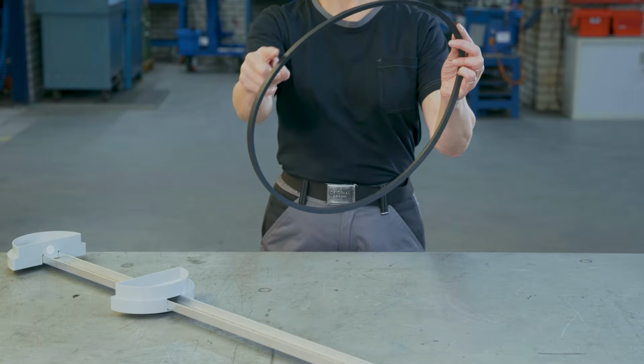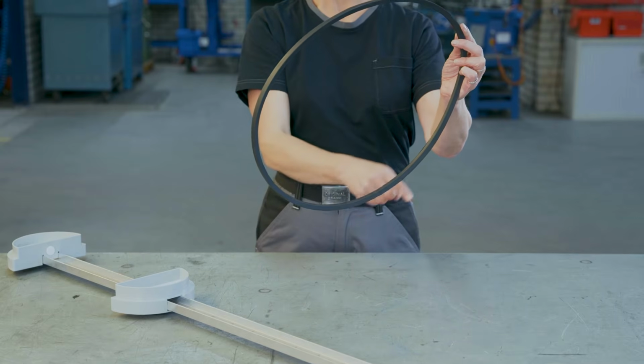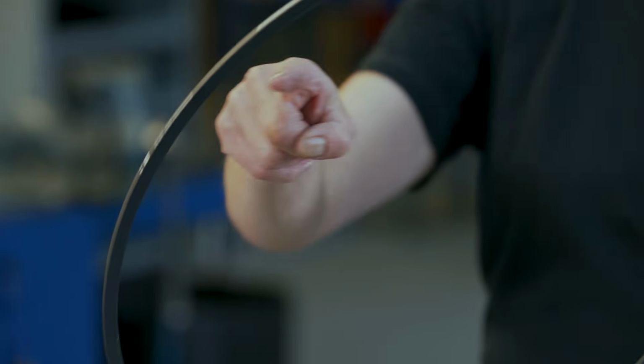The alternative is to first measure the outside circumference and then do the math and get the inside circumference to be able to determine the replacement belt you need. There are 3 ways to do this.